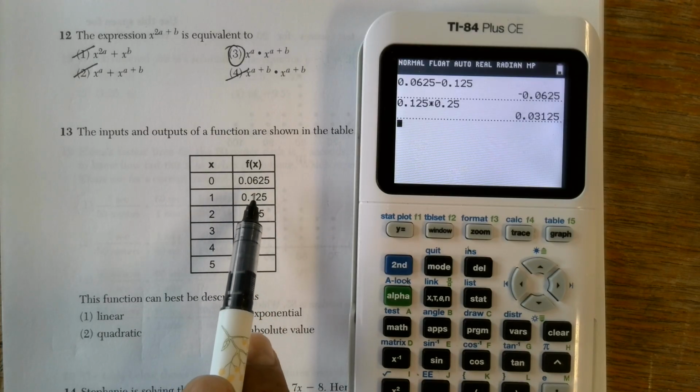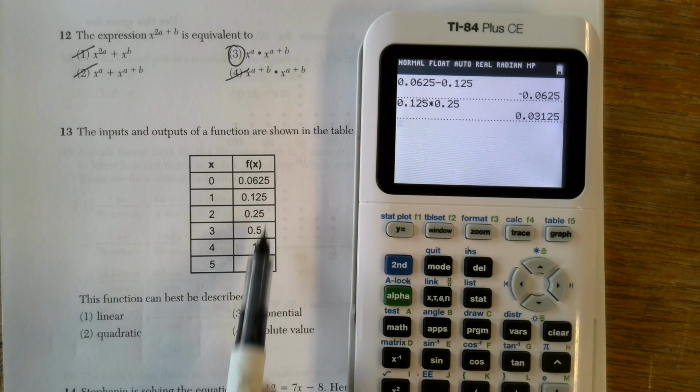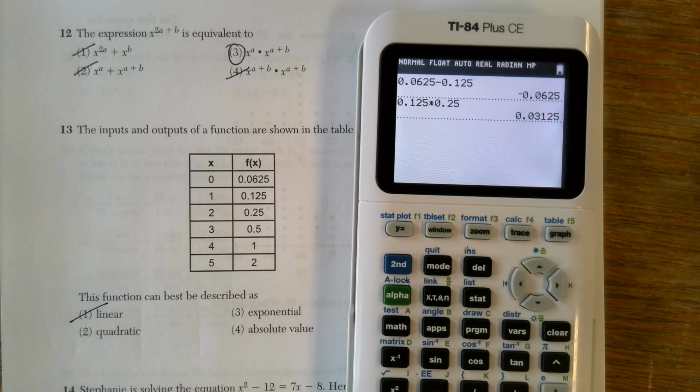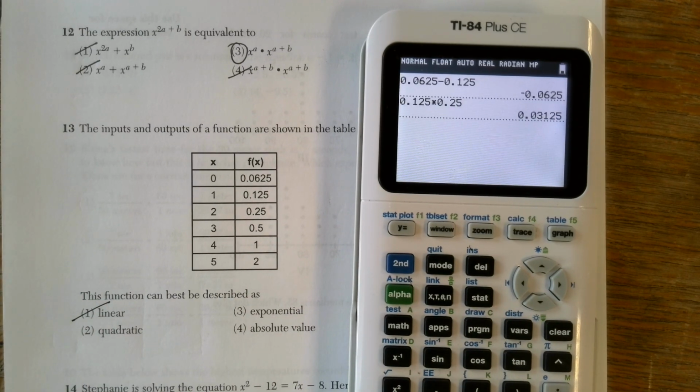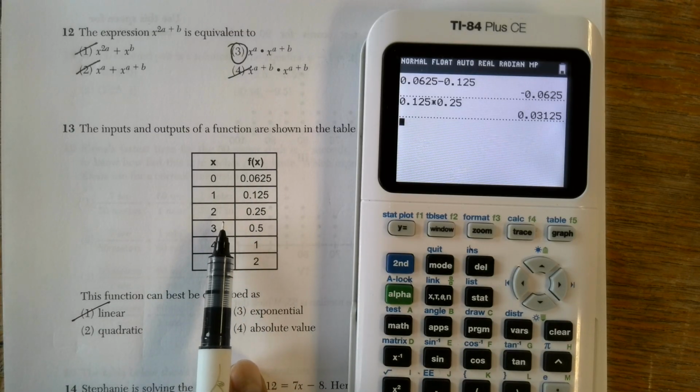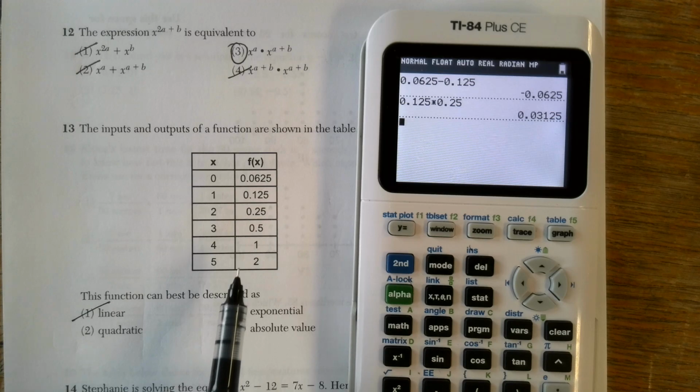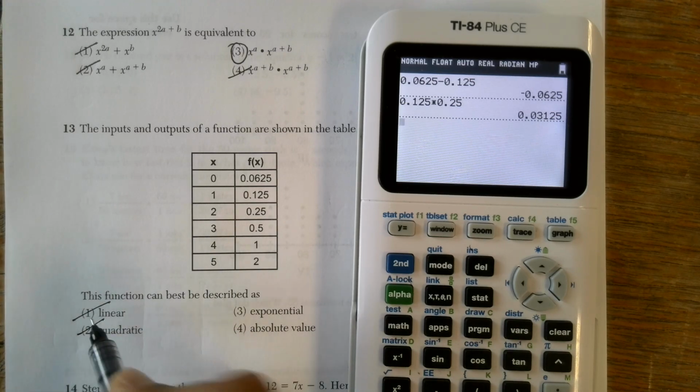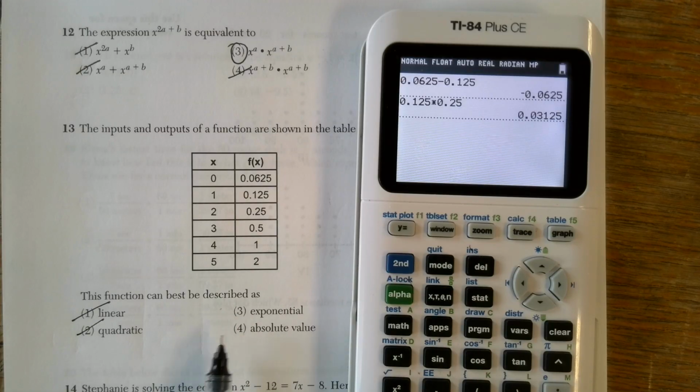This difference, meaning that if I subtracted this from this, would be the same as if I subtracted from here to here, and so on and so forth. So we're going to get rid of that. Quadratic, this doesn't look like a quadratic to me. I can tell you that straight up because things are not repeating. With a quadratic, you're going to have a minimum or maximum value, and your x values are going to wind up repeating to mirror and make your parabola. So we're going to get rid of 2. That leaves us with exponential and absolute value.